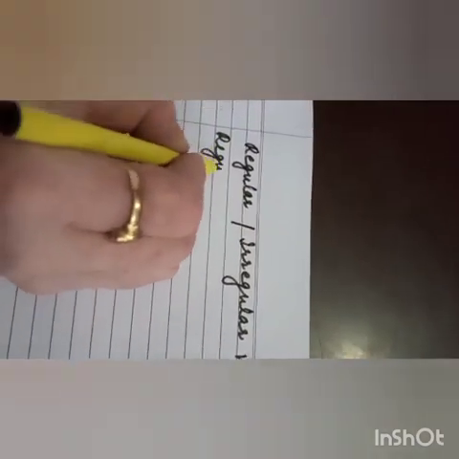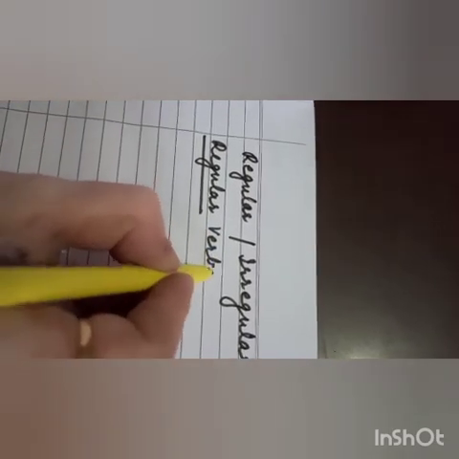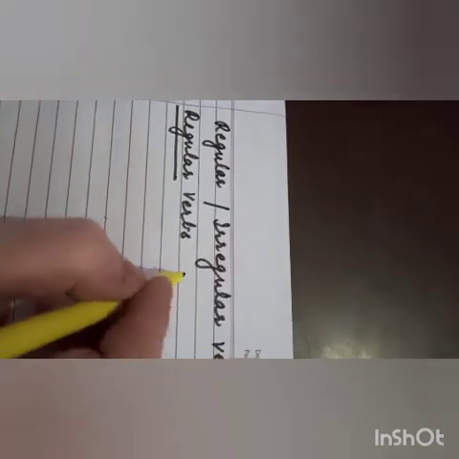Next, children, we are going to discuss regular and irregular verbs. Now, what are regular verbs? Regular verbs are those which are used with ed.